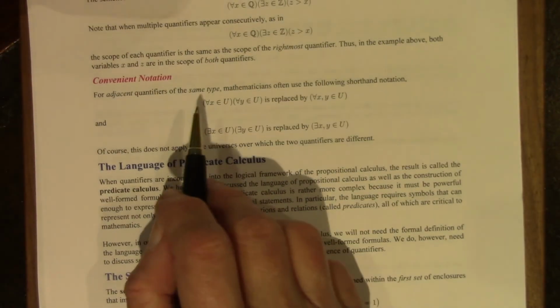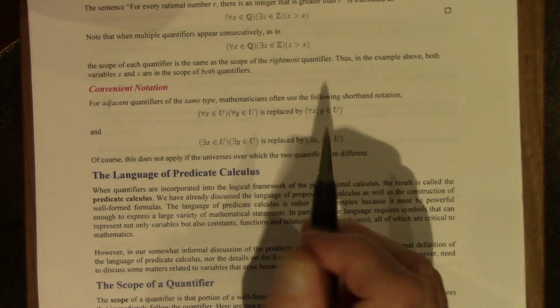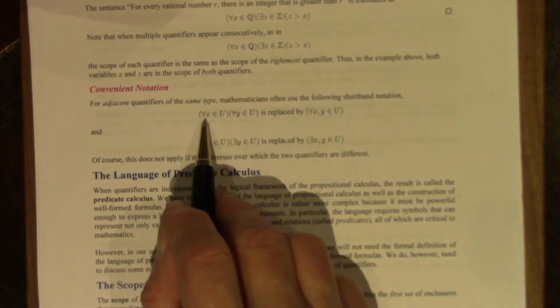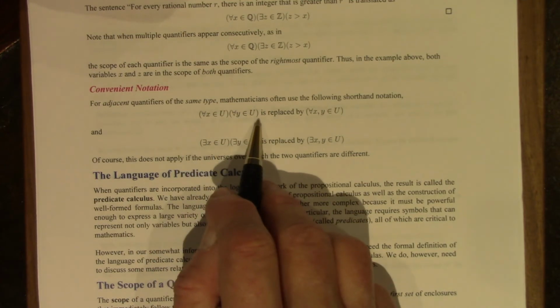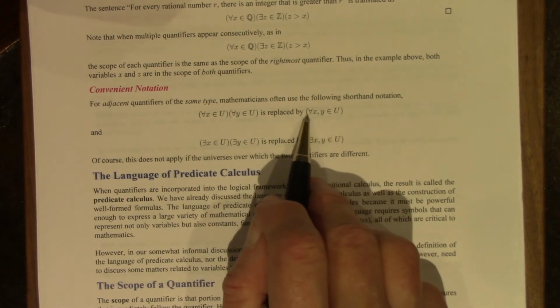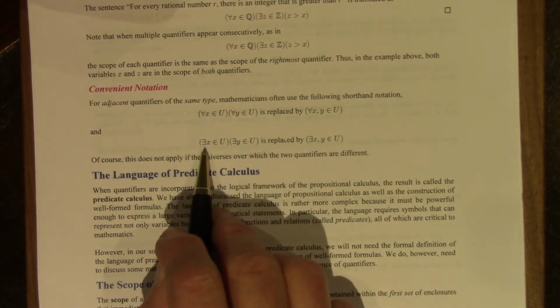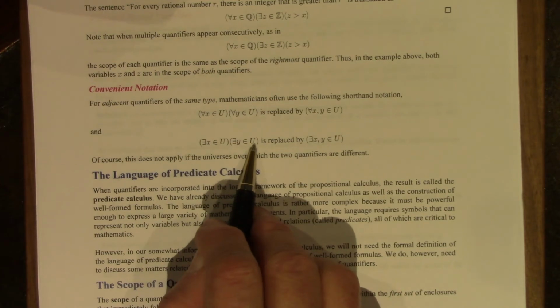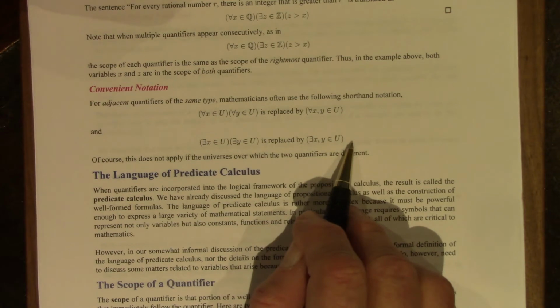For adjacent quantifiers of the same type, both universal or both existential, we can do some shorthand. For all x in U, for all y in U could be replaced by for all x and y in U. And there exists an x in U and there exists a y in U could be replaced by there exists an x and a y in U.